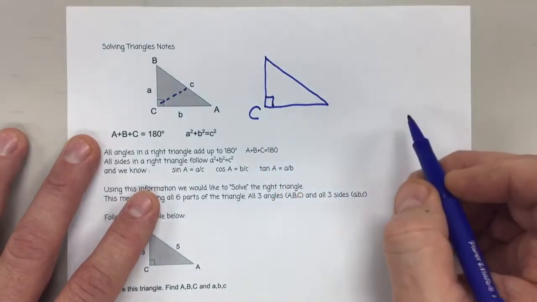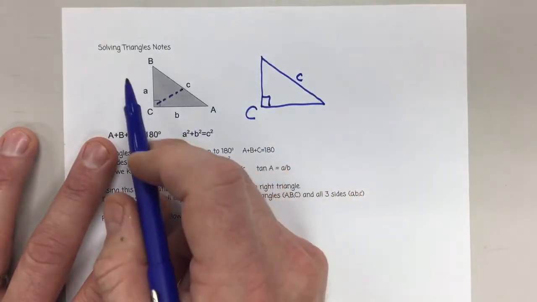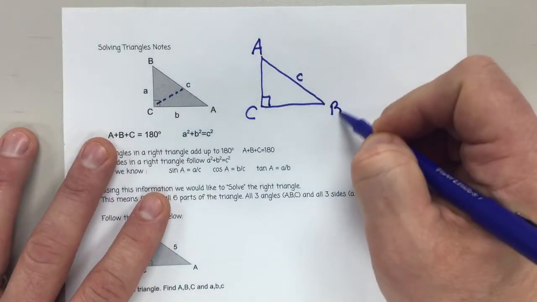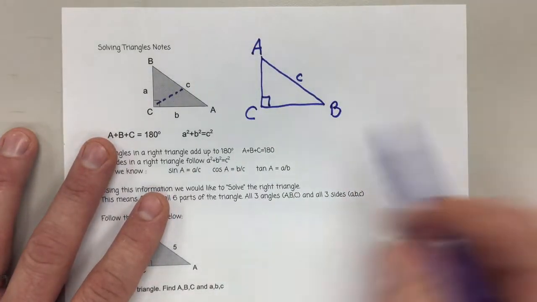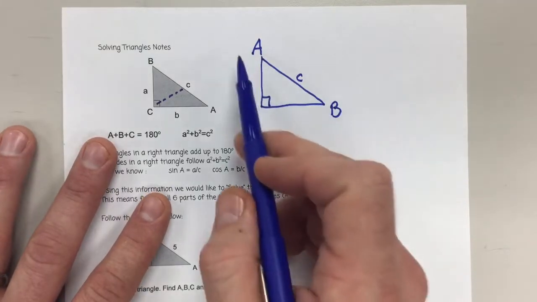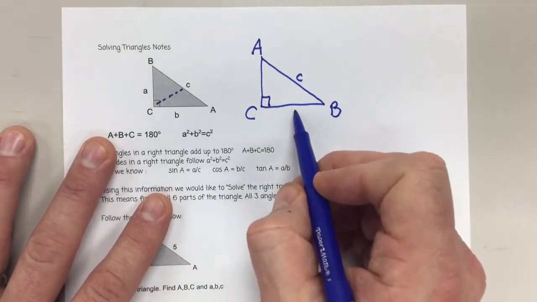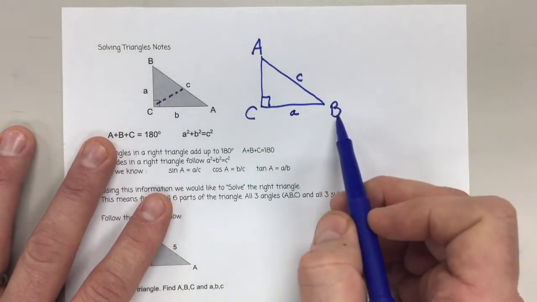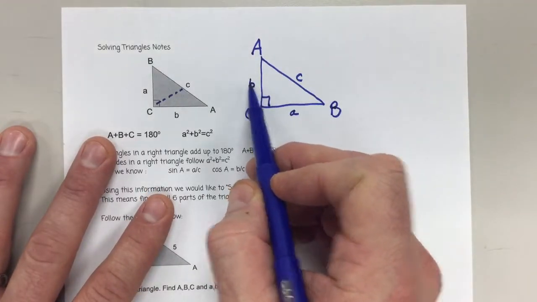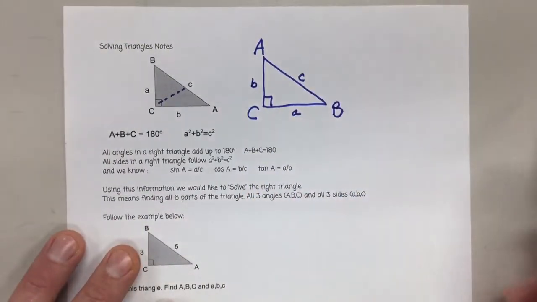C is always the right angle, and lowercase c is always the hypotenuse. But the A and the B could be on either corner. So the A might be on this side, and the B might be down here. Okay? It doesn't matter as long as these two are not the right angles. But if uppercase A is over here, that means I need to put lowercase a down here on its opposite side. And if this angle is capital B, that means the side opposite it has to be lowercase b. Okay, so that's how you have to orient the letters.